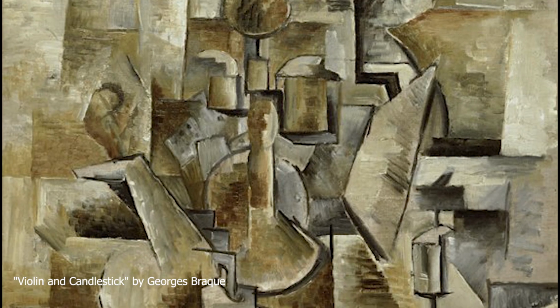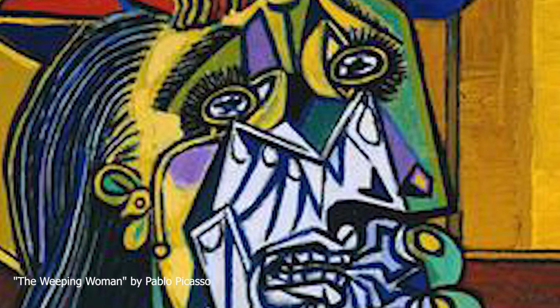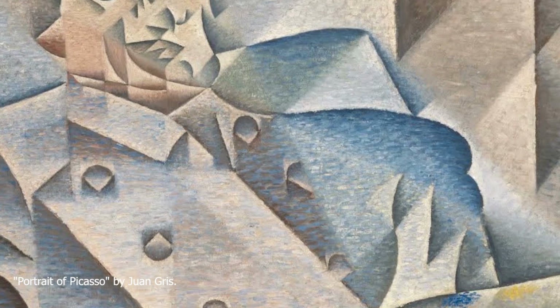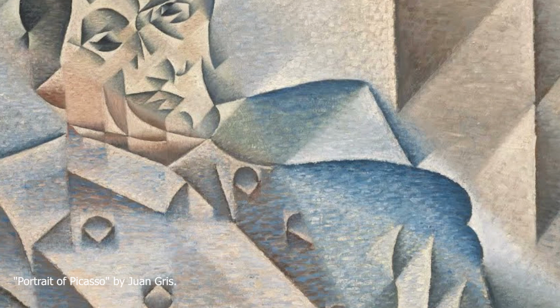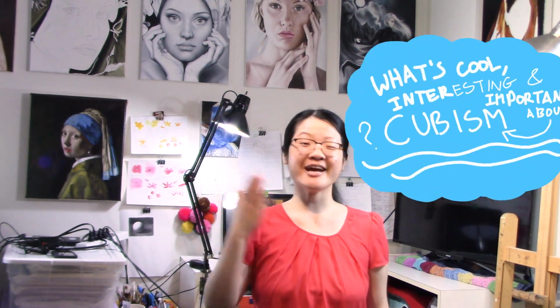Over time, the geometric touches grew so intense that they sometimes overtook the represented forms, creating a more pure level of visual abstraction. So, what is cool, interesting, and also very important about Cubism?